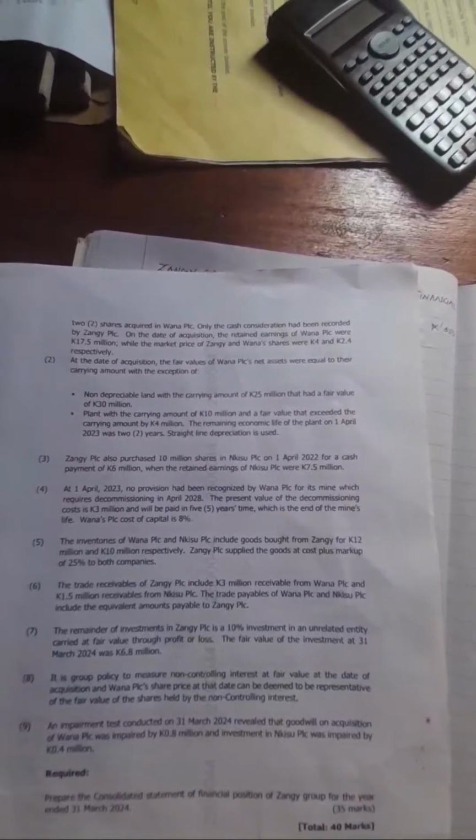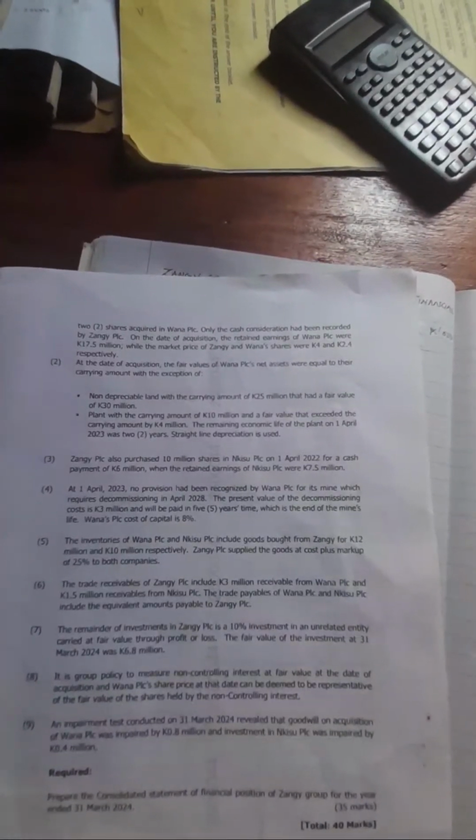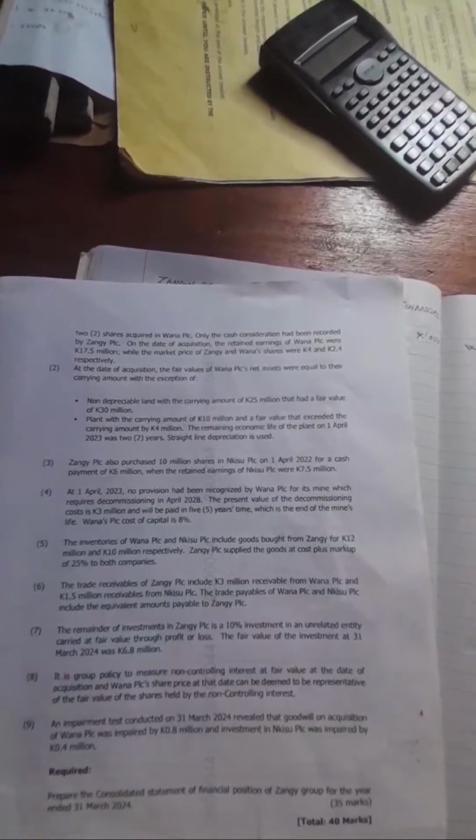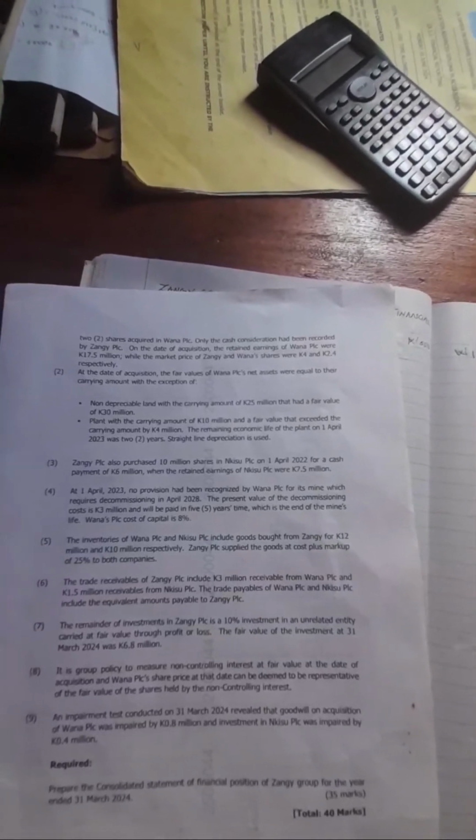So only the cash consideration had been recorded by Zhang. On the date of acquisition, the retained earnings of Wana PLC were 17.5 million kwacha, while the market price of Zhang and Wana shares were 4 kwacha and 2.4 respectively.